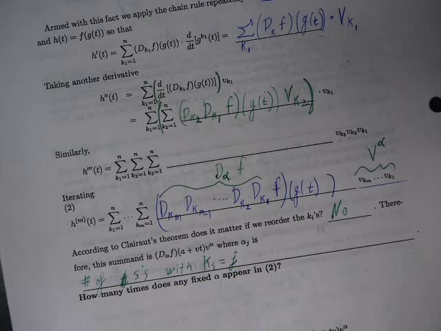How many times does any fixed alpha appear in this sum? Now let's think of it. A single choice of k1 through km will result in that alpha if that k1 through km contains alpha 1 1s, alpha 2 2s, alpha 3 3s, alpha 4 4s, alpha 5 5s, and so on.